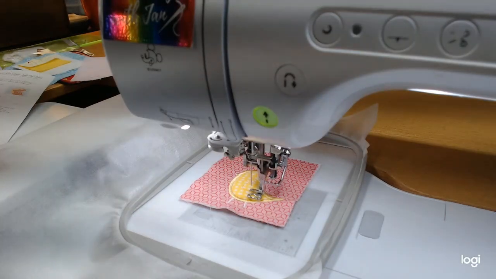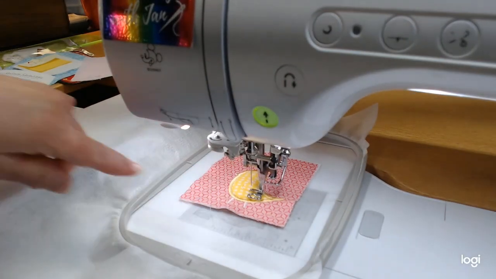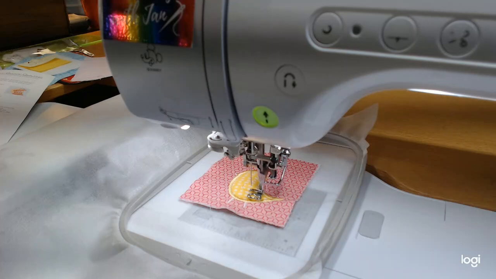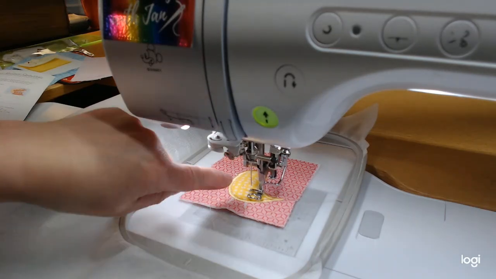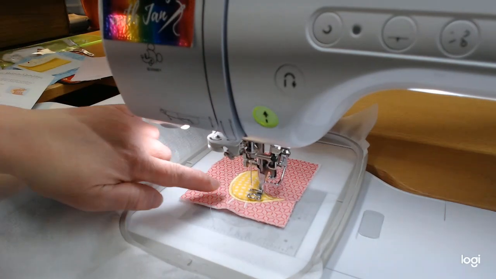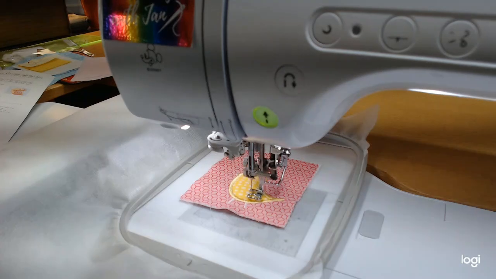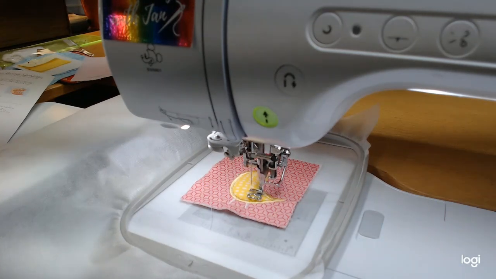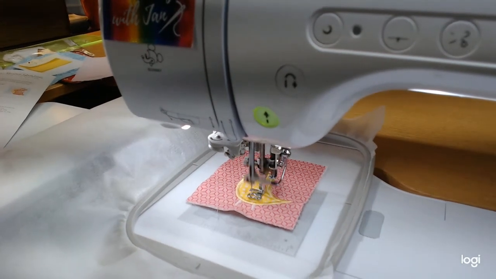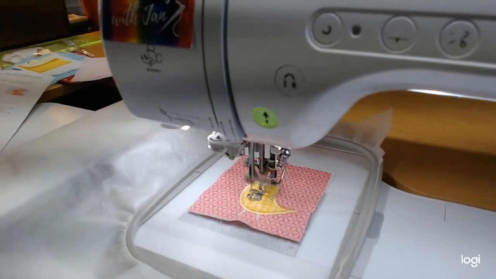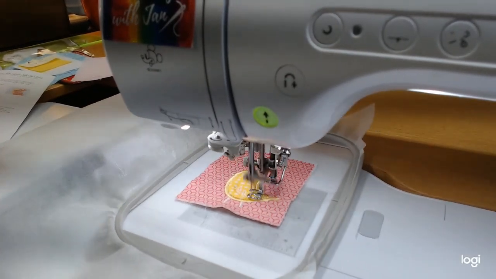Okay, so now we're going to go back and do the wing. I think it's the wing. Yeah, so that's going to go back to the pink. So that's the next step, the wing here. And then the last step for this section is going to be his little eyeball, and that'll be black. So I'll come back after I do the wing, and I'll put the black in and do the eye.